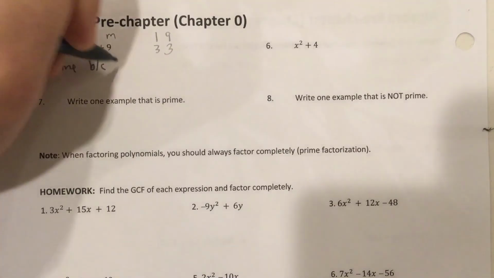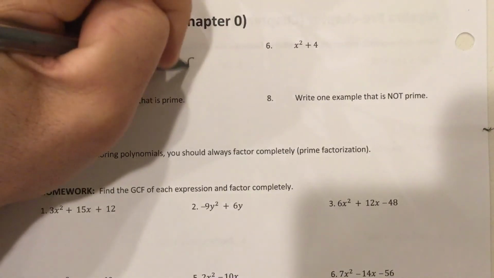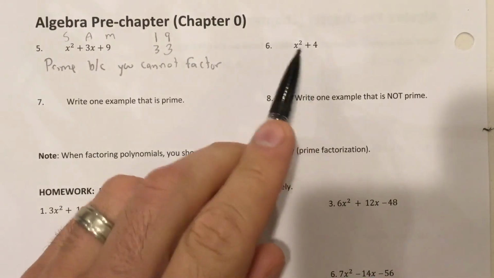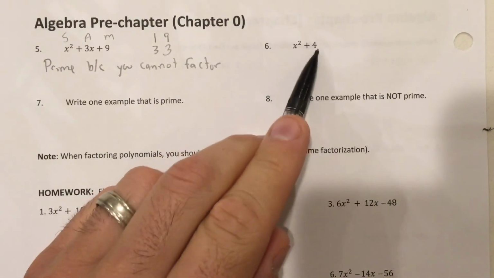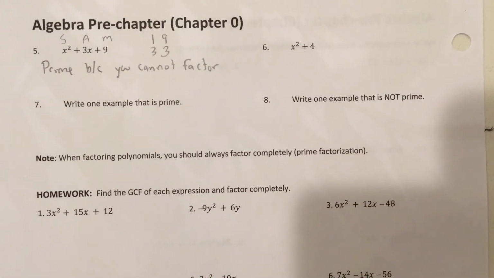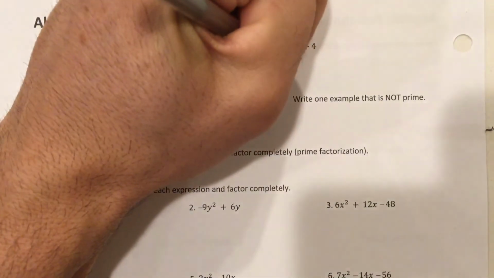And it's because you cannot factor. For number 6, it's x squared plus 4. Well, I see a perfect square for x squared, a perfect square for 4, but they are being added, they're not being subtracted. And there is no such thing as sum of perfect squares. So therefore, it's only difference of perfect squares. So actually, you cannot factor this. So this is prime as well.